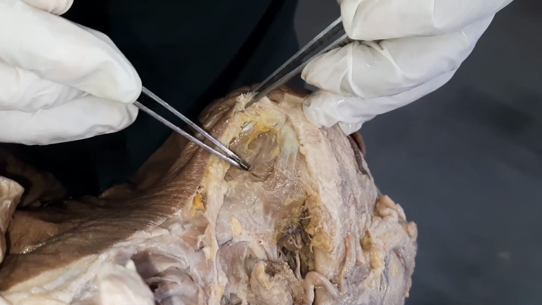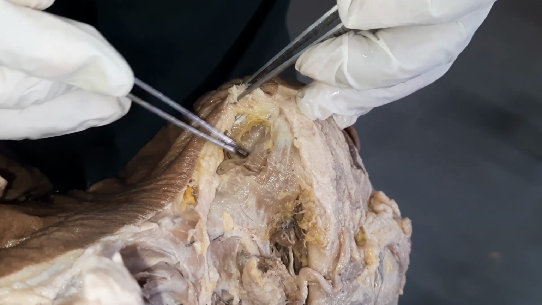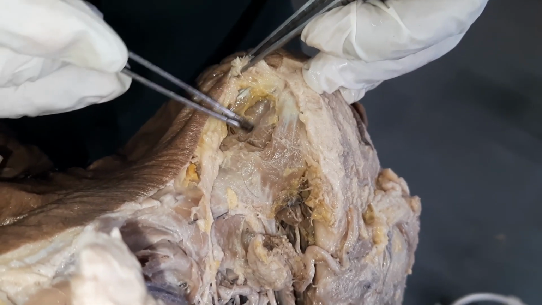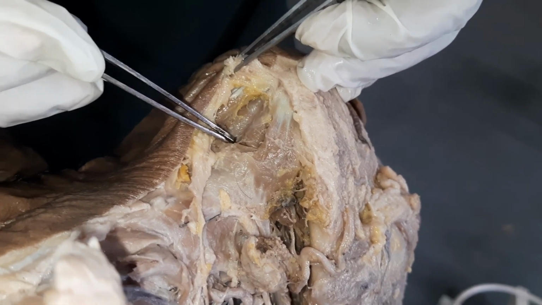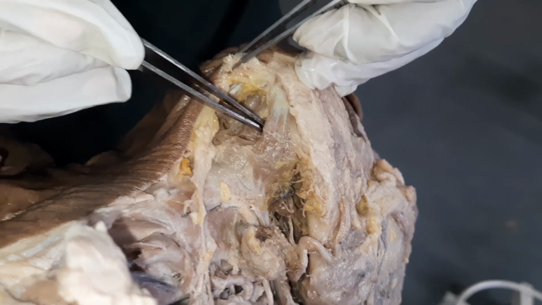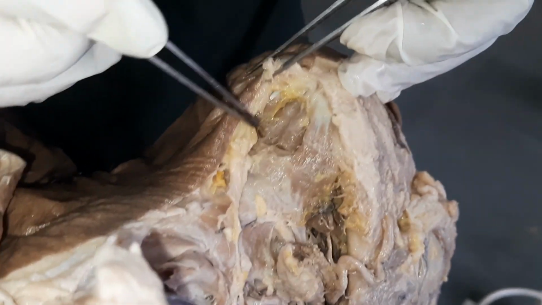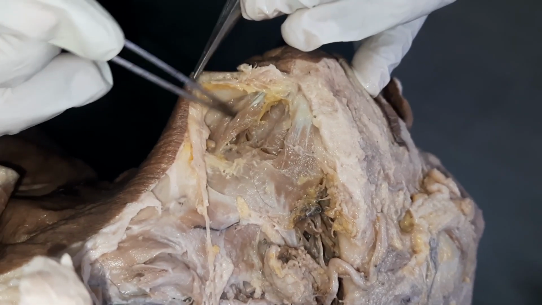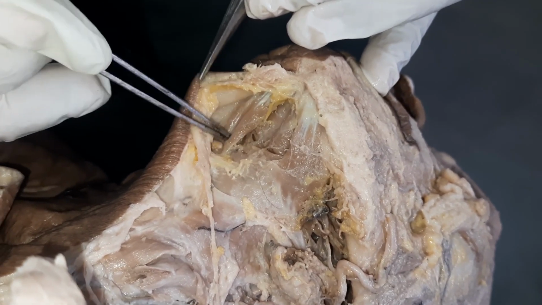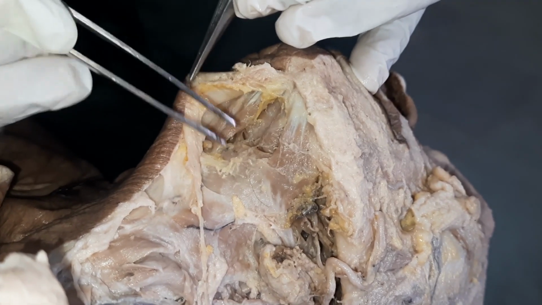They join at the center here, and it forms a raphe, a median raphe. This white sheet here is the median raphe, which is formed by the union of the left and right mylohyoid muscle. On this side, we can see the right side anterior belly of the digastric muscle.